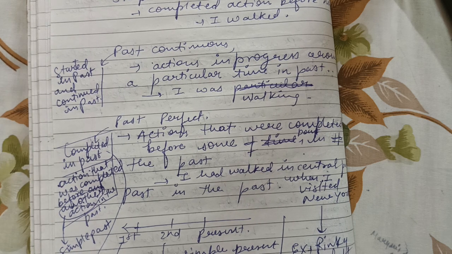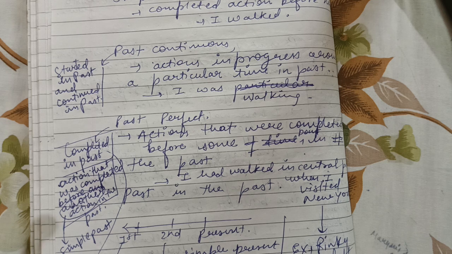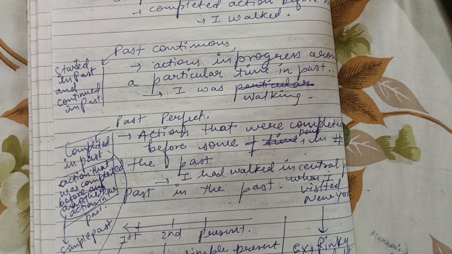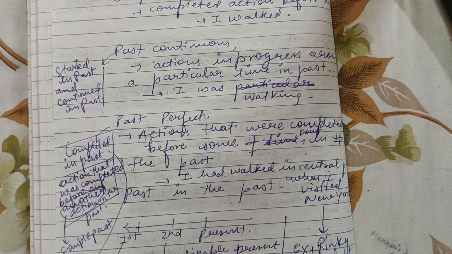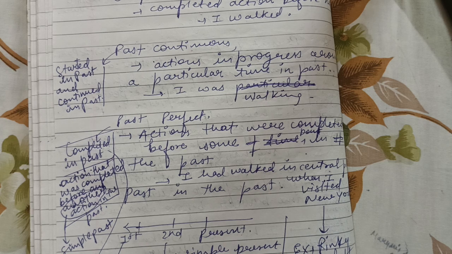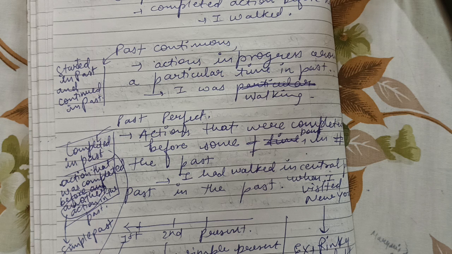It is used to show an action which was completed before another action. For example, one action is that I arrived in the house, and the second action is that they had completed eating, or we can say they had eaten dinner. By connecting those two sentences, I would say, when I arrived, they had completed the homework, or, when I arrived, they had eaten the food.